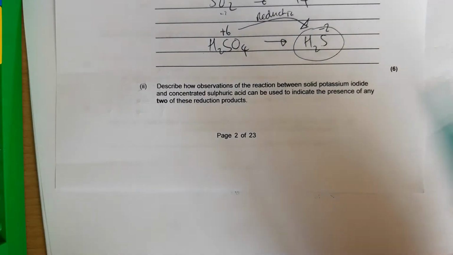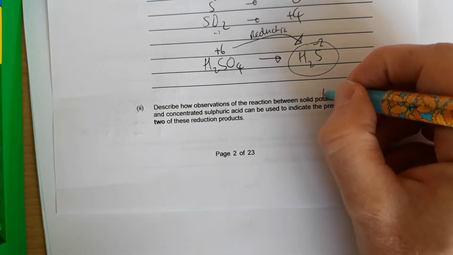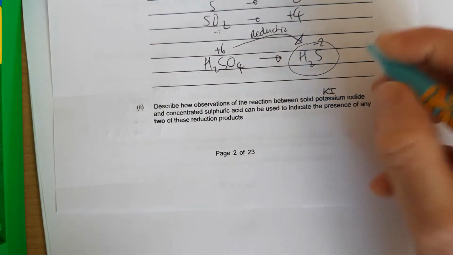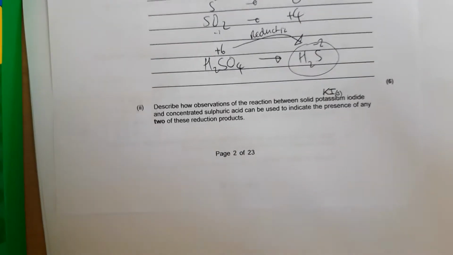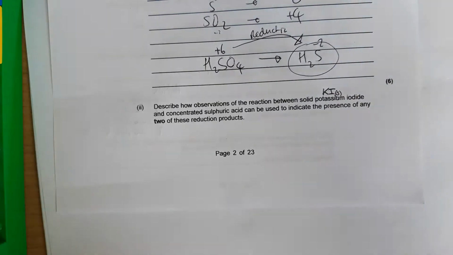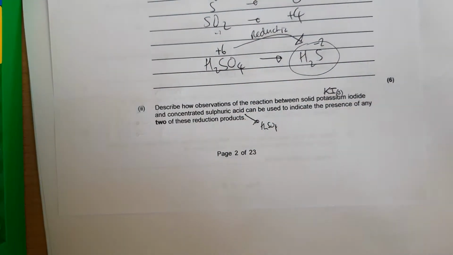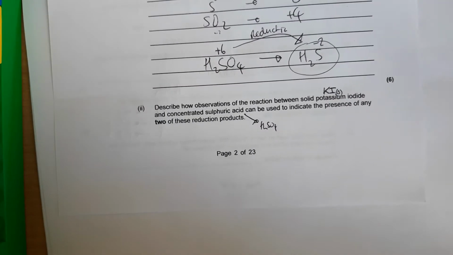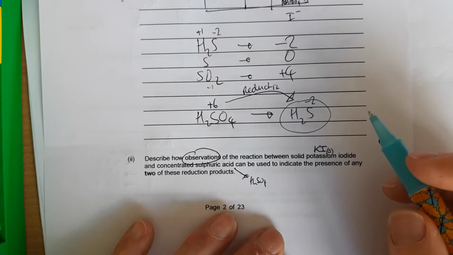The next little question here: describe how observations of the reaction between solid potassium iodide, so don't freak out about potassium iodide, sodium iodide, the potassium and the sodium are spectator ions, and conc sulphuric acid, H2SO4, can be used to indicate the presence of any 2 of these reaction products. So describe how observations, in other words, what they're asking you is, what do you see?